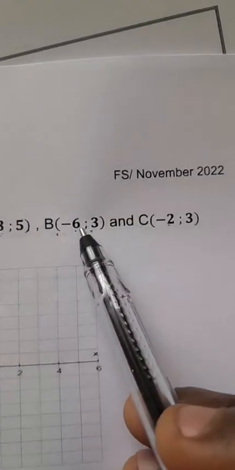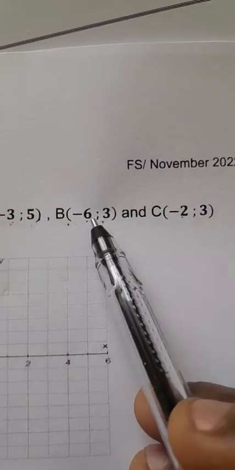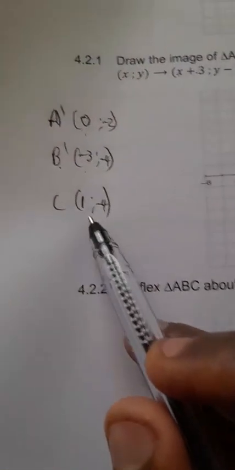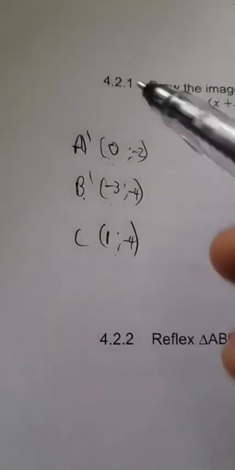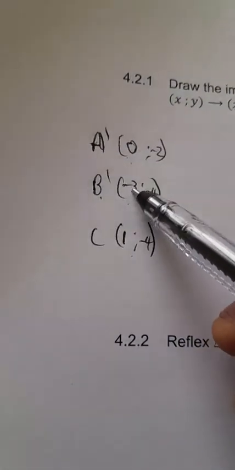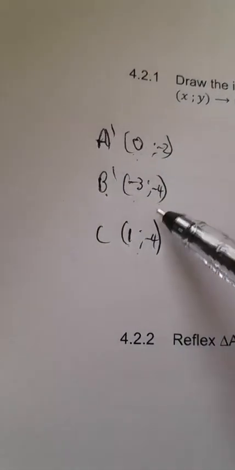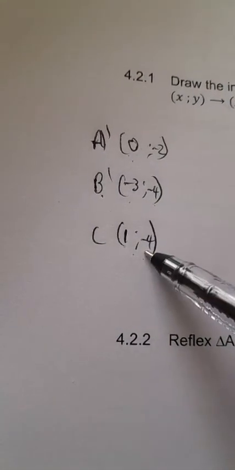You add 3 to -6, you get -3. You add 3 to -2, you get positive 1. So that is the x coordinates sorted for each point. Now what are we left with? The y coordinates for each point. We need to sort those out.